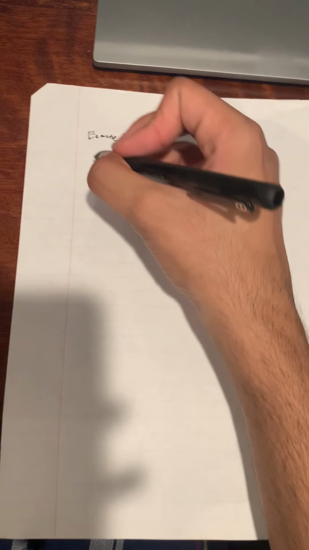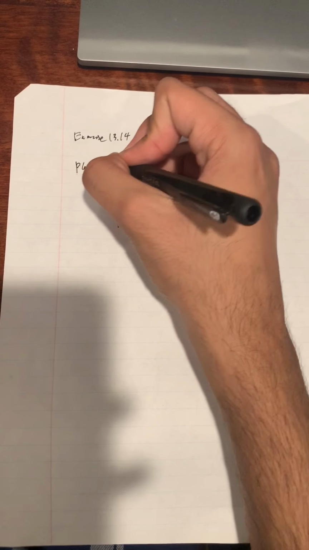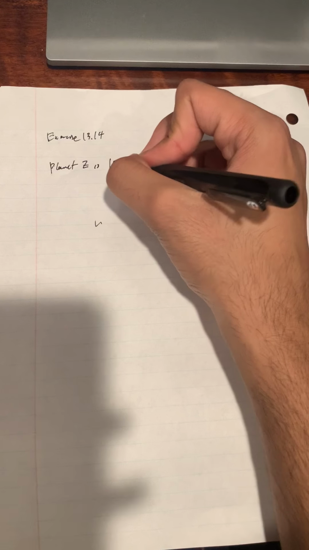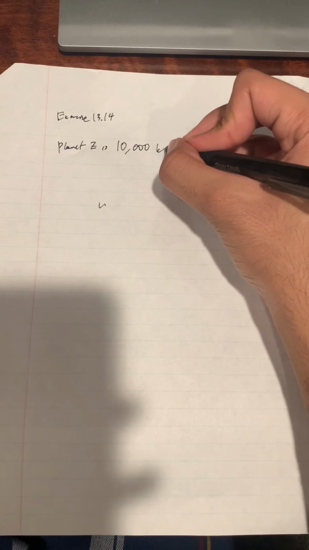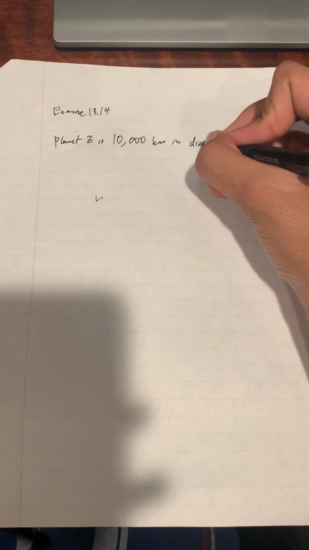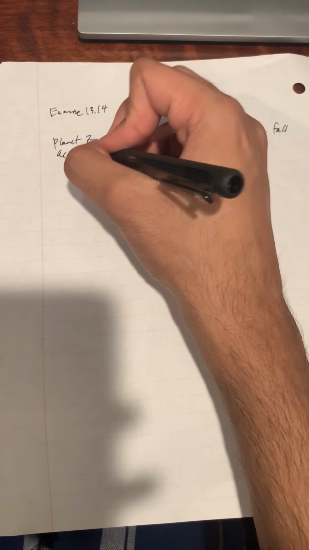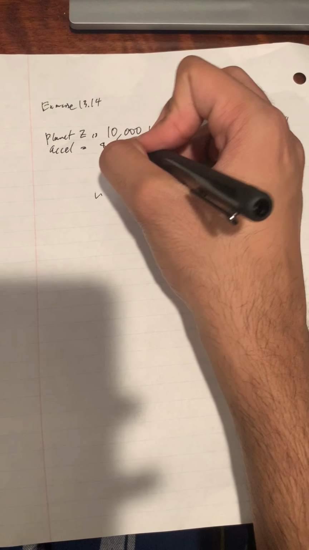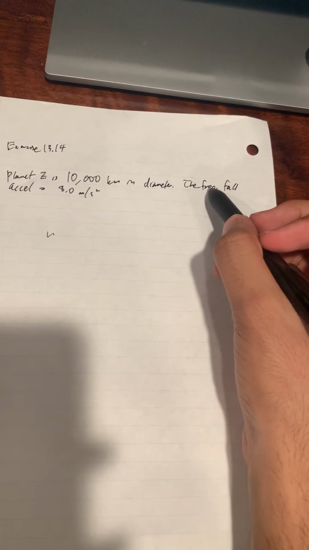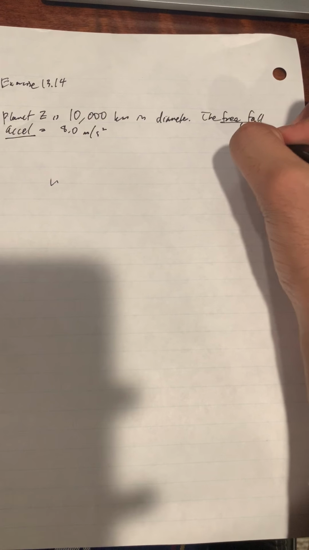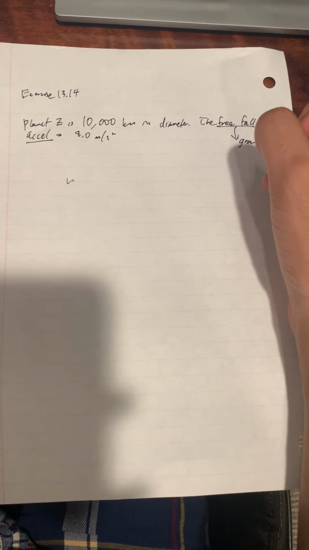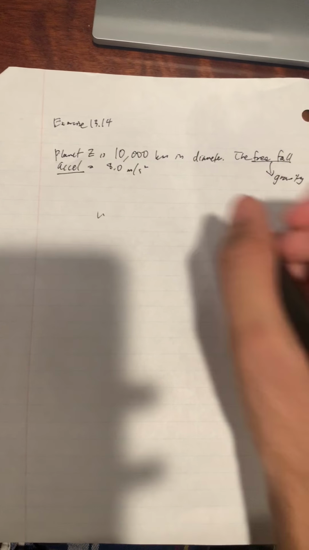And so this question tells us that planet Z is 10,000 kilometers in diameter, and that the free fall acceleration equals 8.0 meters per second squared. And so the free fall acceleration is just a fancy way of saying gravity. So the gravity on planet Z is 8.0 meters per second squared. So we can just write out what we know so far.